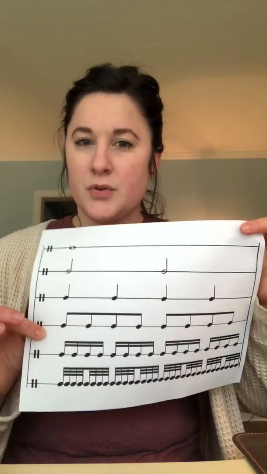Now that you've gone through the review video, I want to talk to you about dotted notes. Just to remind you, a dotted half note looks like a half note but has a little dot next to it. You take half of the note's value, which is half of a half note, 1 beat, because a half note equals 2.